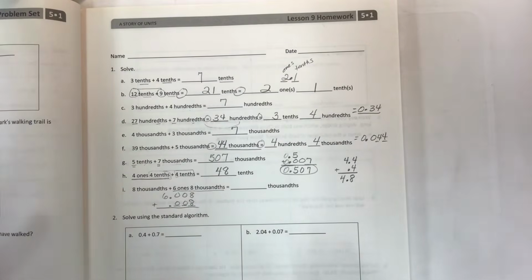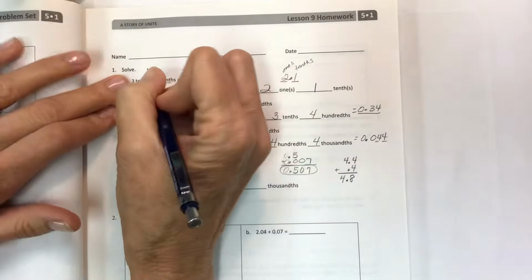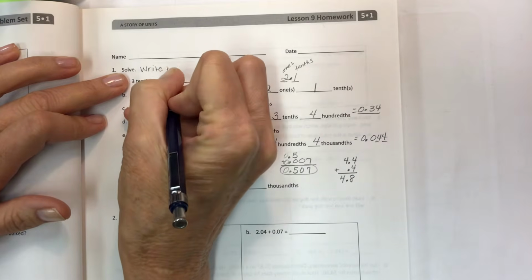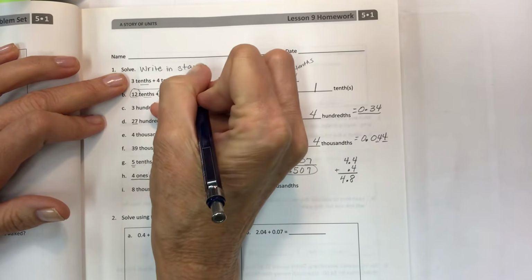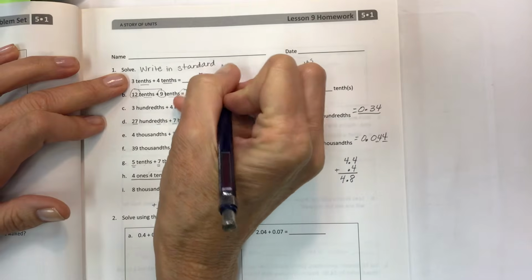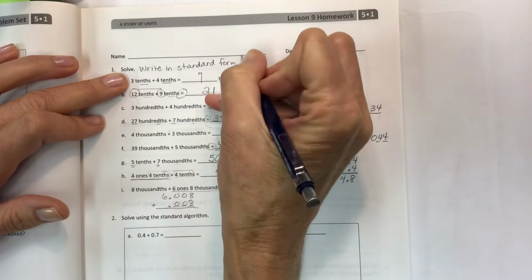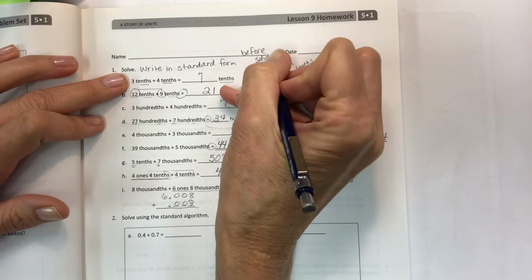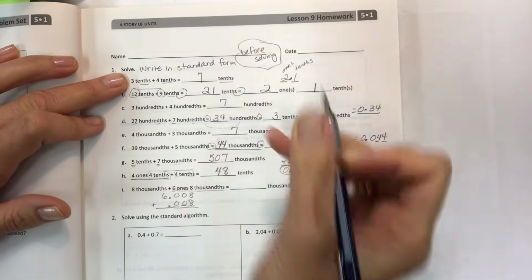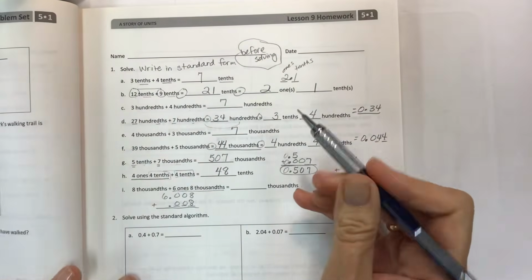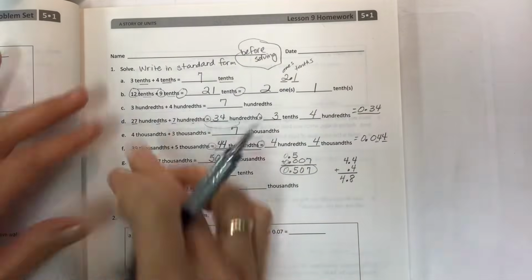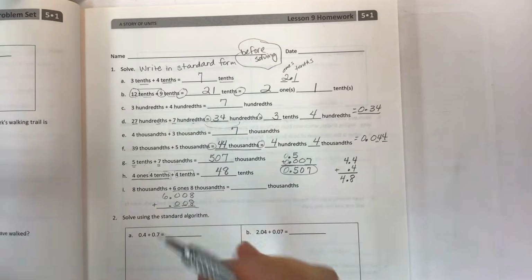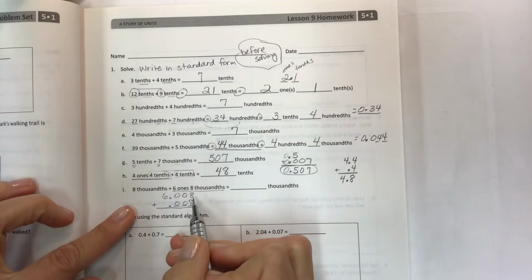So I highly recommend doing this. I'm going to even write it in the directions. Write in standard form before solving. Okay, so it's really important when you get quizzed on this or on a test, the strategy for solving these is to write it in standard form before solving. If you do that, you're totally going to help yourself.